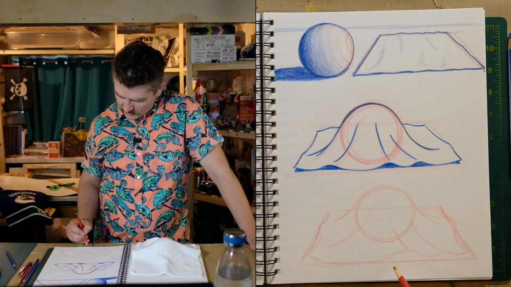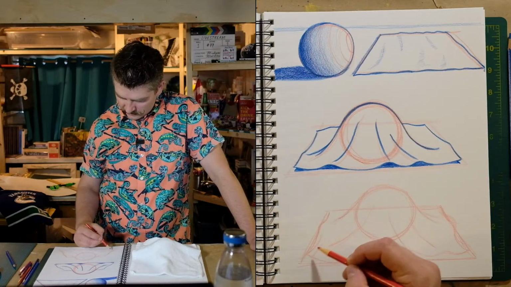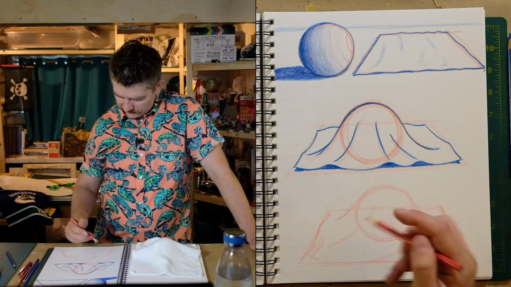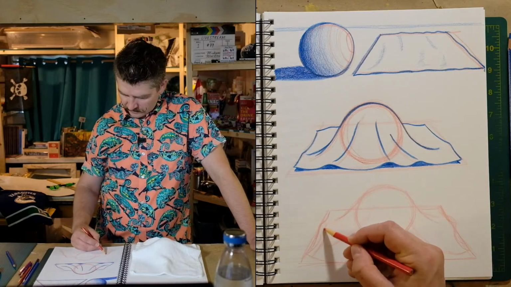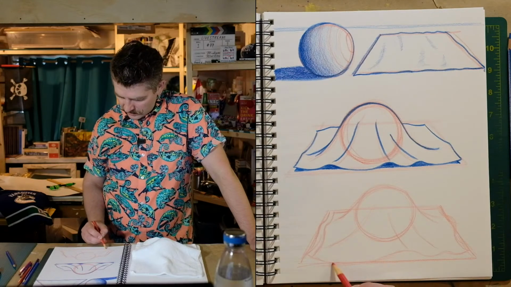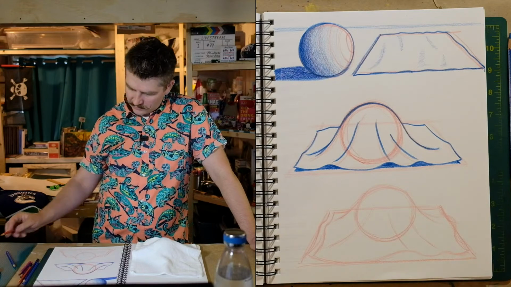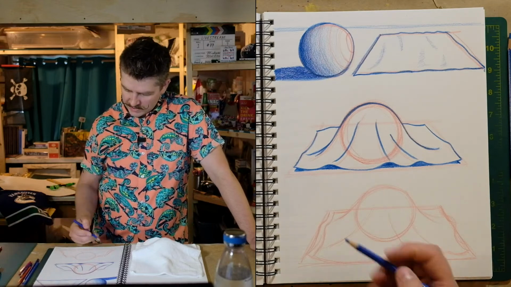Since there's this ball under here, technically the fabric is not going to cover the same distance, right? We'll draw from life a little bit later on, but before we get in there, I just want to play a little bit again.